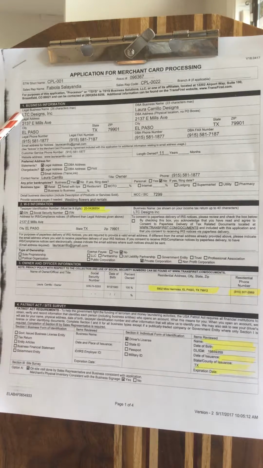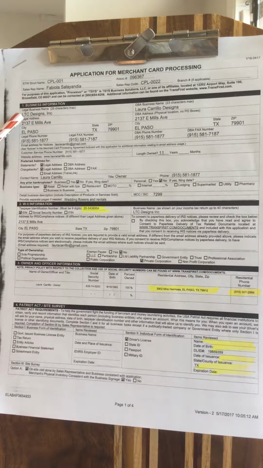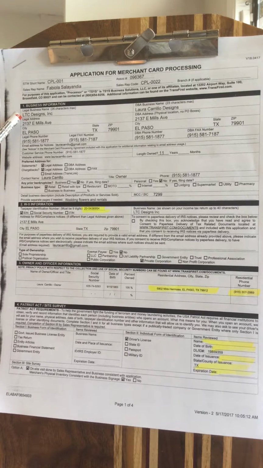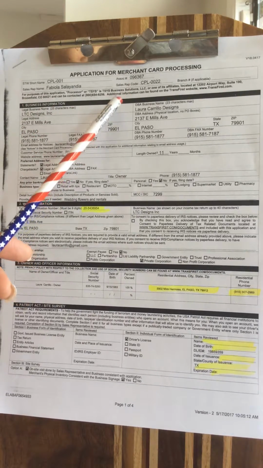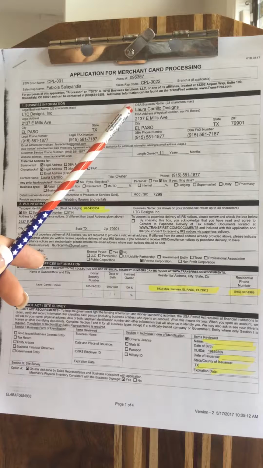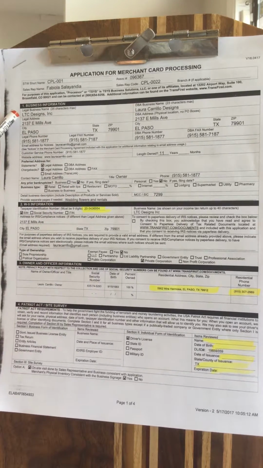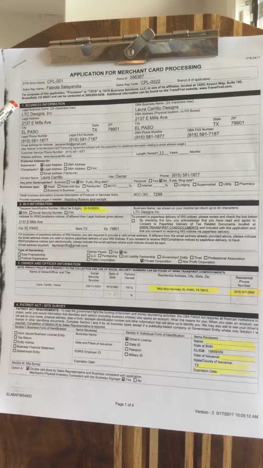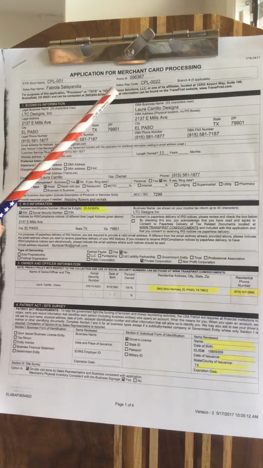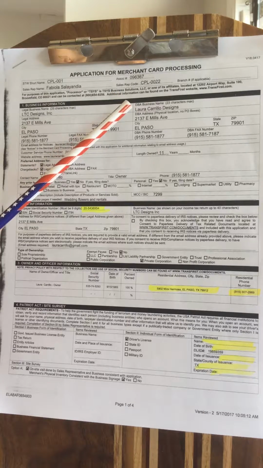The legal business name has to be shown exactly as it is on their income tax return or all of their legal paperwork. Sometimes they register their business under a different name and then they come up with a very unique name to be remembered by. This is the case of one of them. LTC Designs is the legal name, but the DBA, which is what everybody knows them by, is Laura Carrillo Designs.